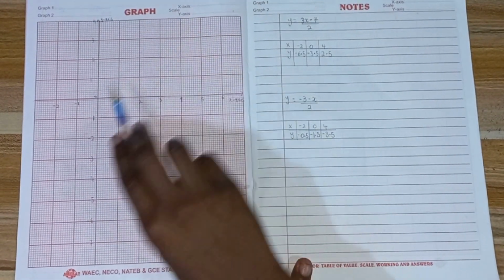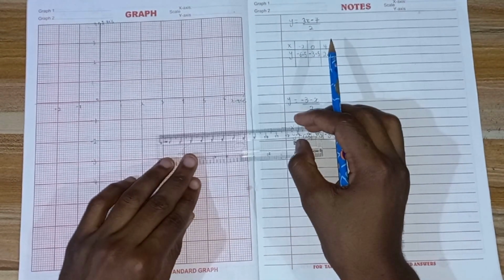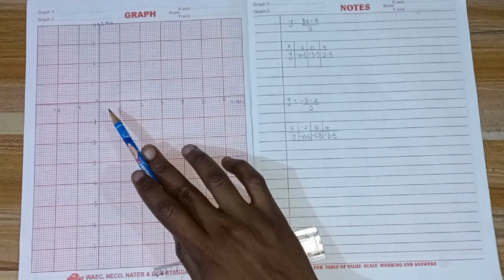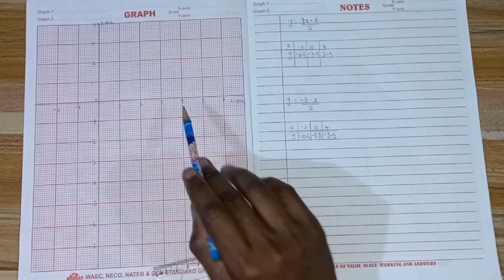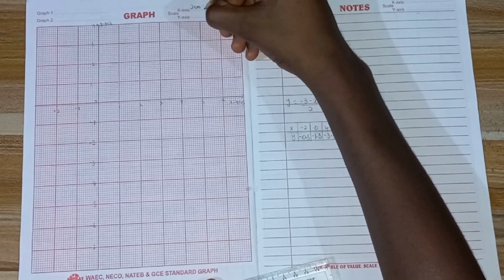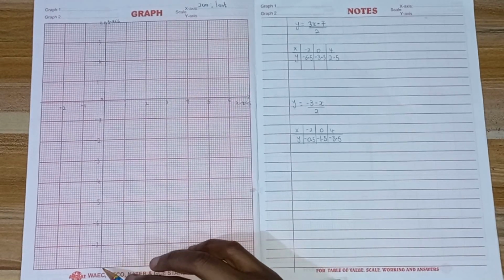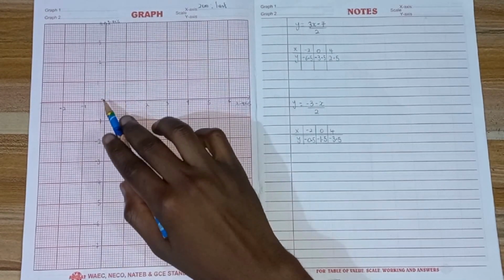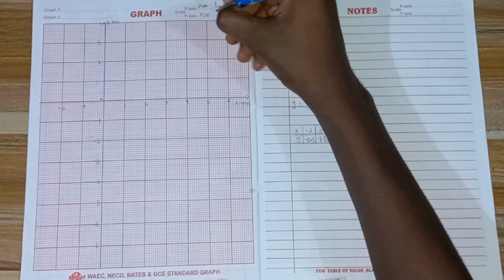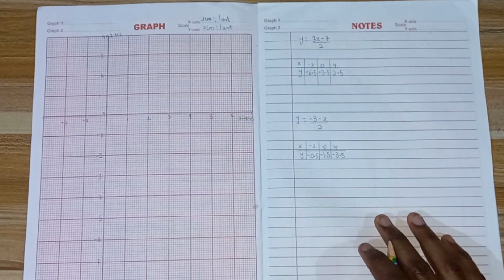On the x-axis, what is our scale? Let's measure it and see. From here to here, you can see that this is 2 centimeters. And 2 centimeters represents how many units? This is 1 unit, you can see it's increasing by 1, 1, 1. So for the x-axis, 2 centimeters represents 1 unit. And for the y-axis too, 2 centimeters also represents 1 unit, increasing by 1, 1, 1. You need to write the scale, which is very important to document.